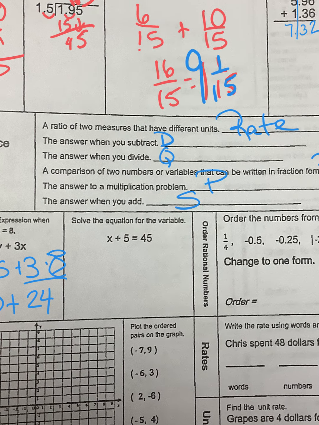Okay, they want me to solve for this one. I need to get x by itself. So I'm going to subtract the inverse operation. Subtract 5, inverse. So I get 40x equals 40.